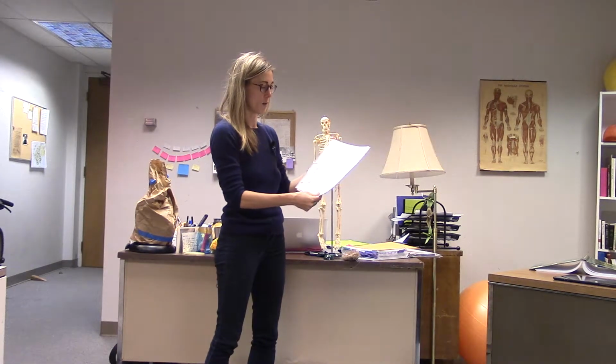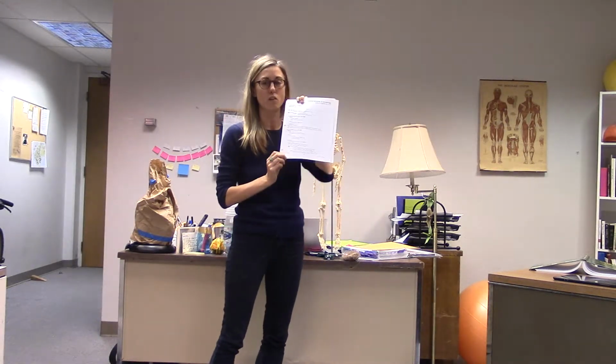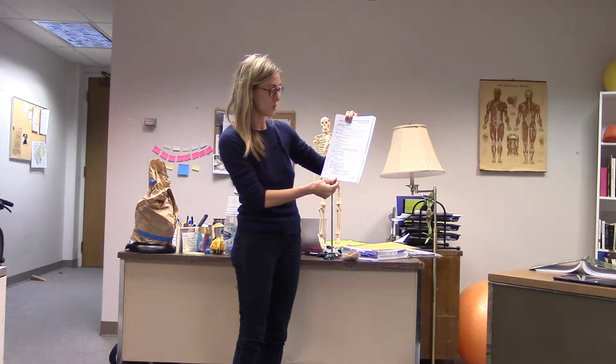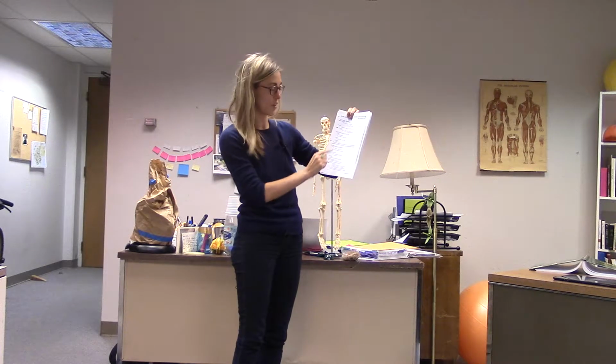So I hope you've taken a look. I put up these are from Amy Matthews, and it's a nice list of the important landmarks of the occiput, C1, C2, the joints, and the ligaments of these structures. So hang on to this and color or draw in all the structures as you learn them.